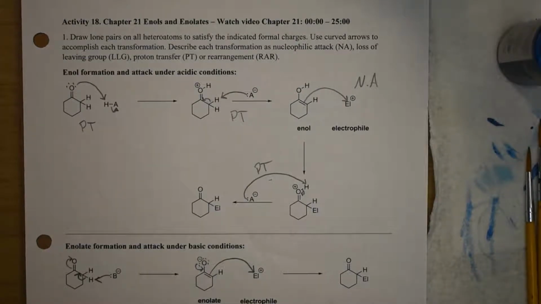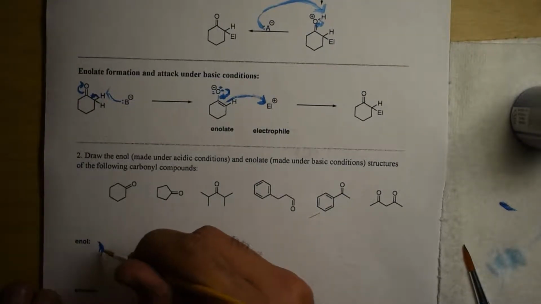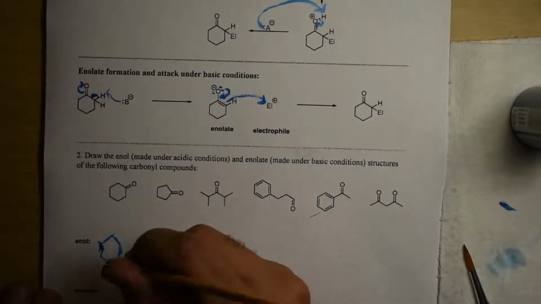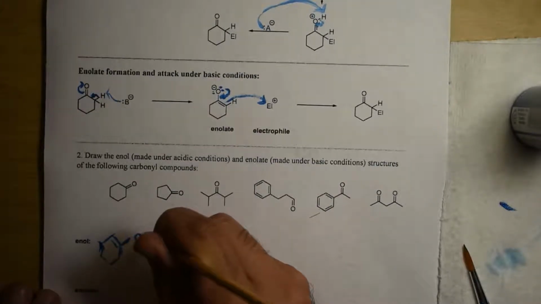For the next question, we will be using acidic condition enol formation and basic condition enol formation to create our enols and enolate products. You can pause the video and attempt to do this now. Ready to have some fun? Let's do it.